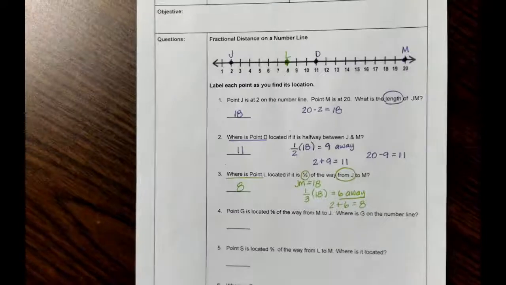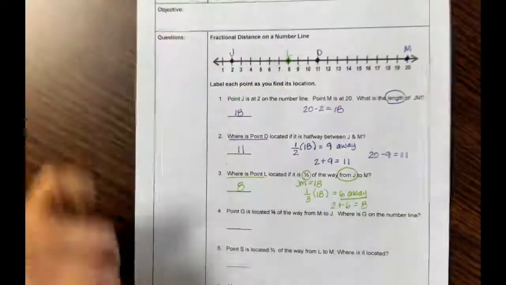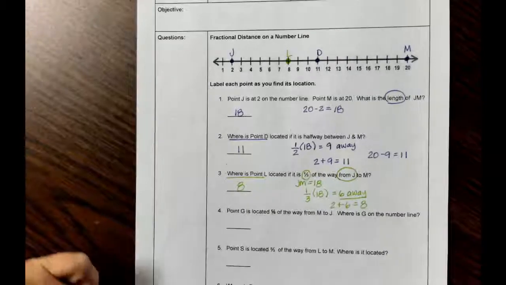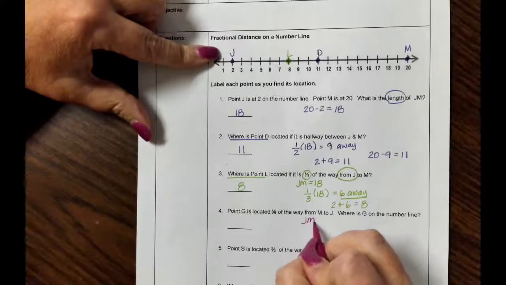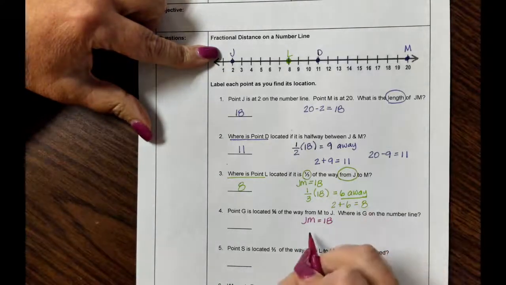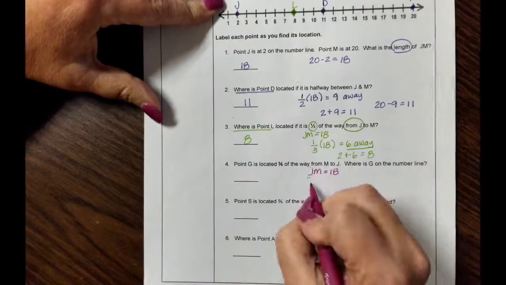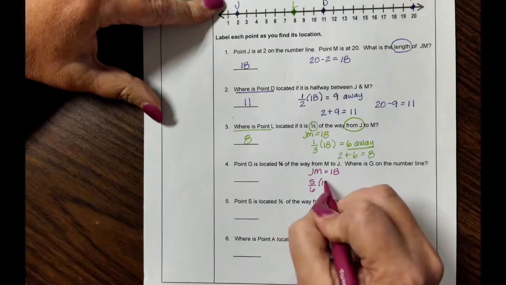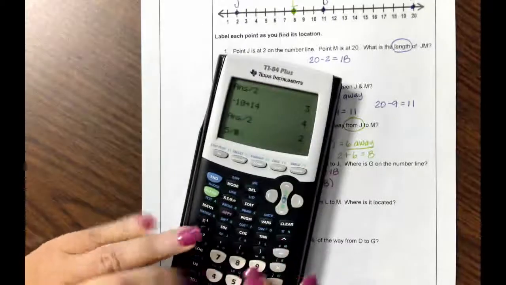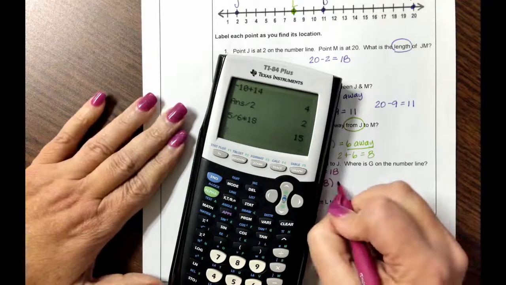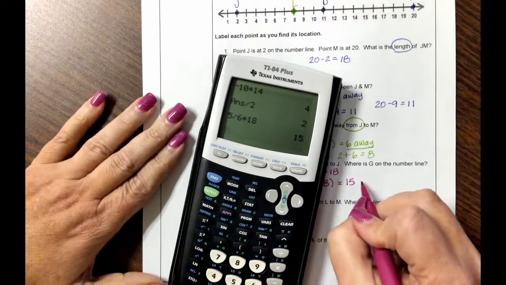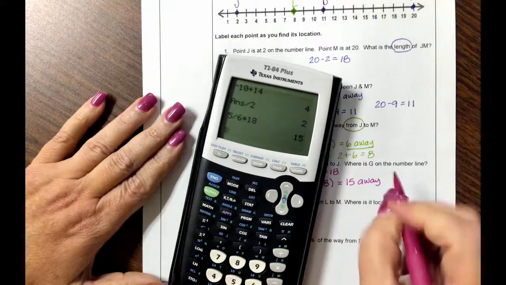Okay, point G is located 5/6 of the way from M to J. Again, we know that JM is 18. We want 5/6 of 18. So we would take 5/6 of the total distance 18. A couple of ways that you can handle this. One way, let the calculator do the work for you. 5/6 of 18, you can just type it in straight like that and you find out 5/6 of 18 is 15. It's 15 units away from M.